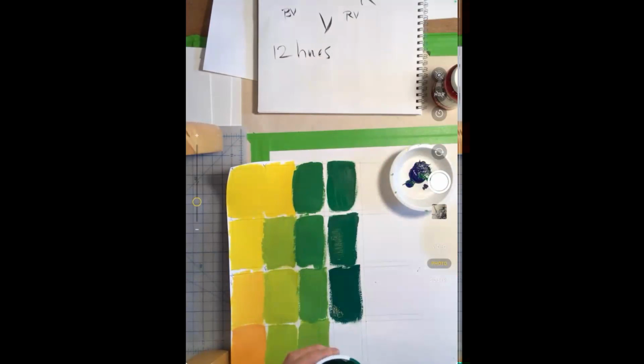So because my blue is a little denser and darker than my yellow, this paint is starting to get a little bit more viscous, which means, viscous is sort of the relative thickness of something.